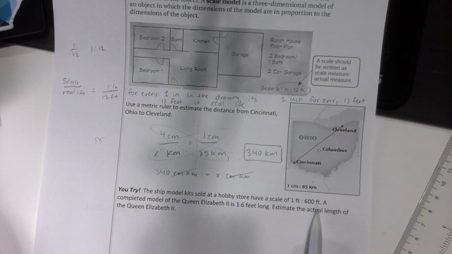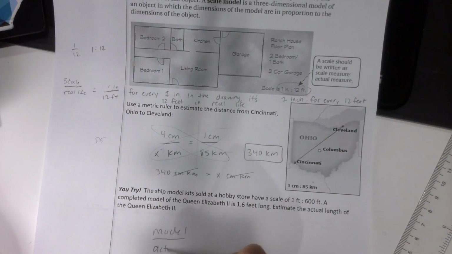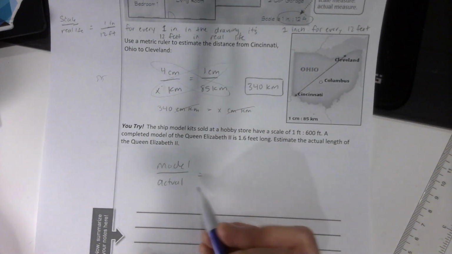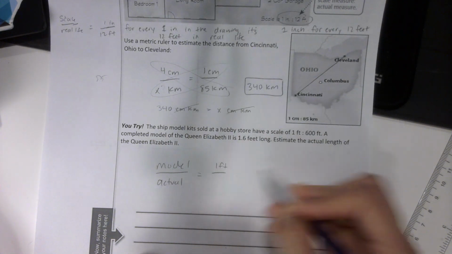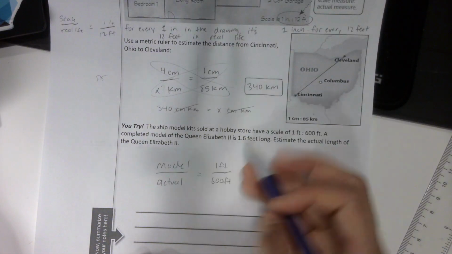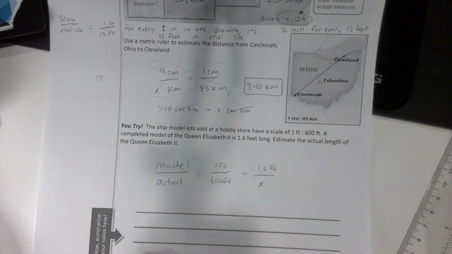Okay, so the ship model kits sold at a hobby store have a scale of 1 foot to 600 feet. A completed model of the Queen Elizabeth II is 1.6 feet long. Estimate the actual length. Right, so let's do model over actual. Sometimes it's nice to actually just start with some words, and it's easier to match the word problem to the numbers. So we know that model is 1 foot, and we know that actual is 600 feet. And so we have a model, again, 1.6 feet, and now we're looking for our actual.